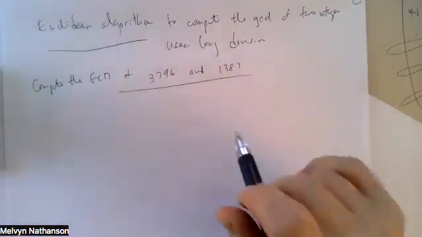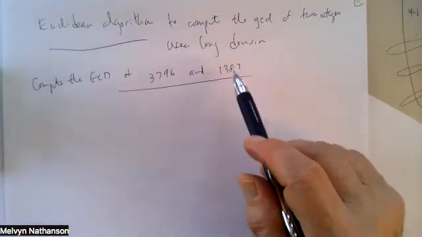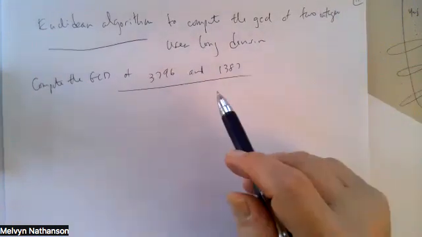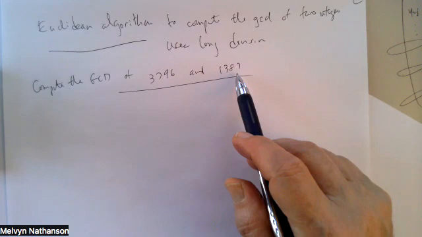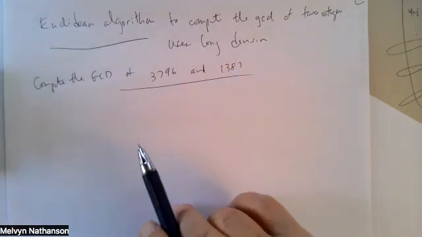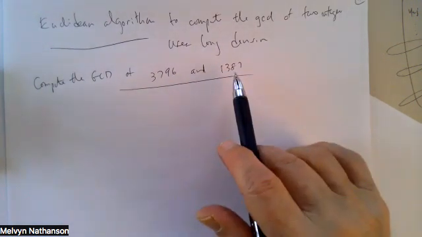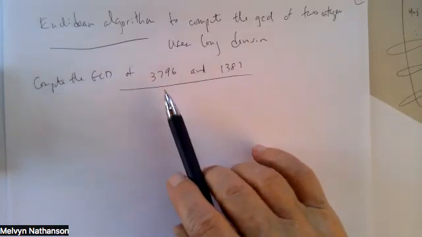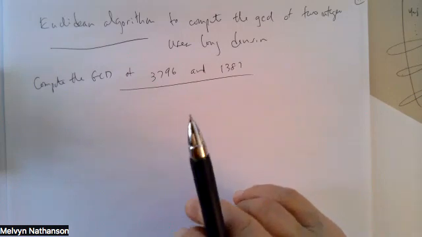That's the problem. And just looking at these two numbers, it's not clear what the greatest common divisor might be. You can see this is not even, so it can't be divisible by 2. It doesn't end in a 0 or a 5, so it can't be divisible by 5. You can check it's not divisible by 3.